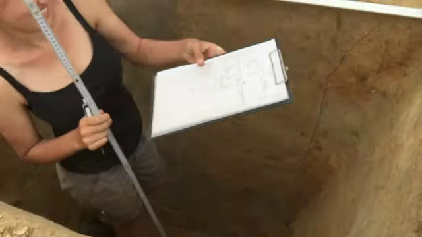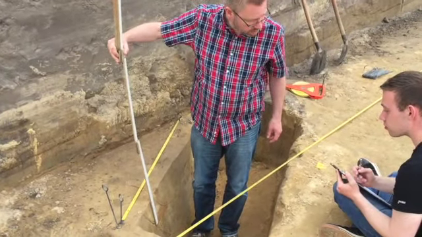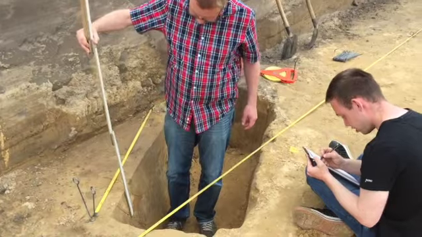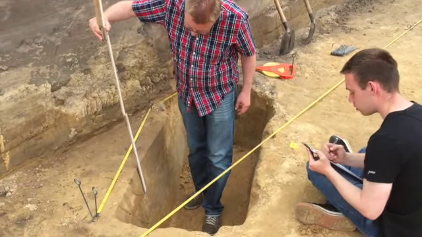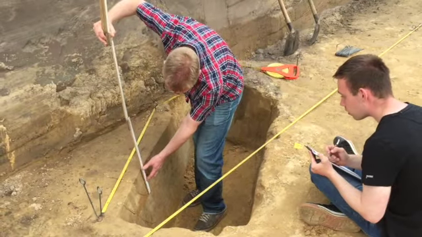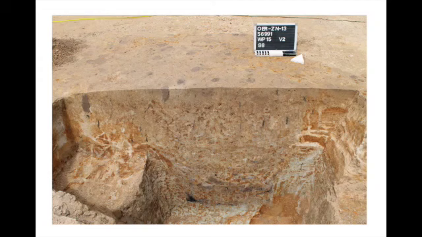You draw by yourself or in pairs. For the measurements on your x-axis, you will need to place a ruler or tape measure at the top of the profile. Use a ruler to measure the y-axis. In this clip, we're showing you how to make a section drawing from this feature. For now, we are only drawing a feature with a single fill.